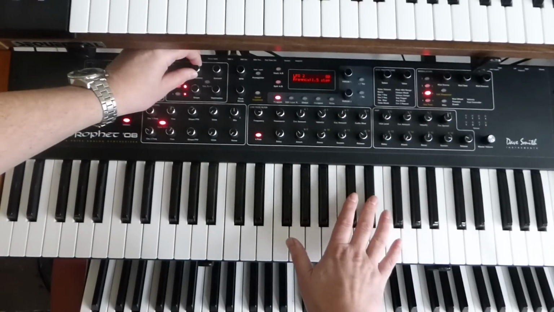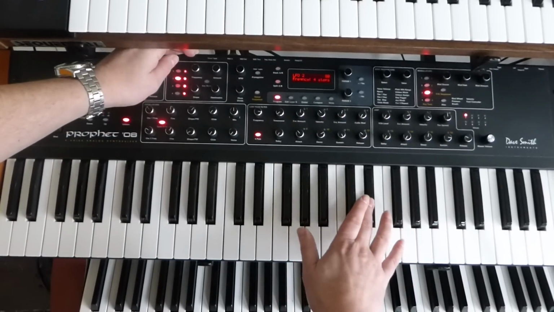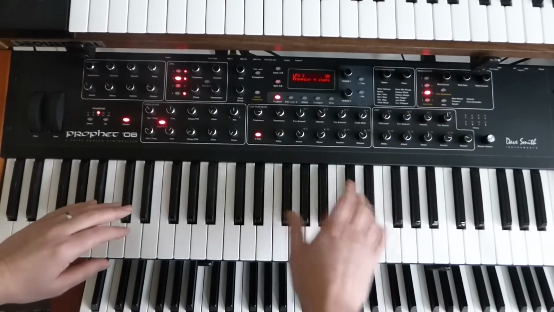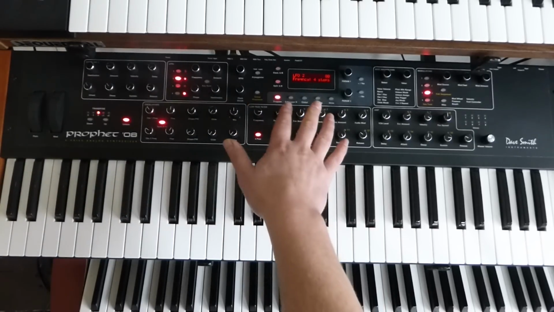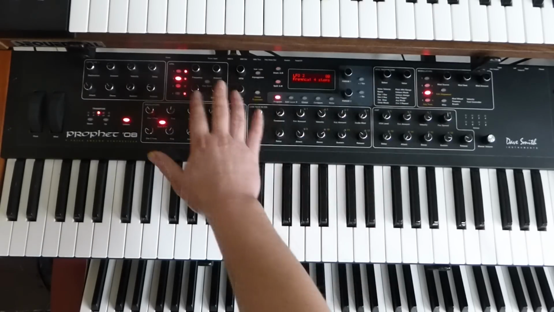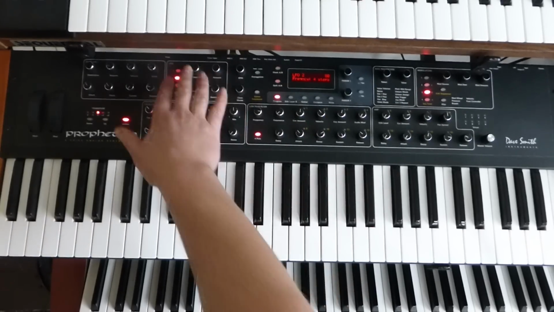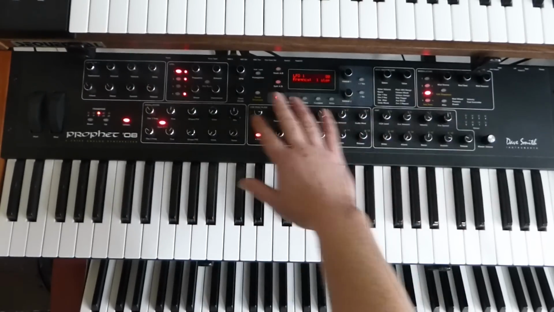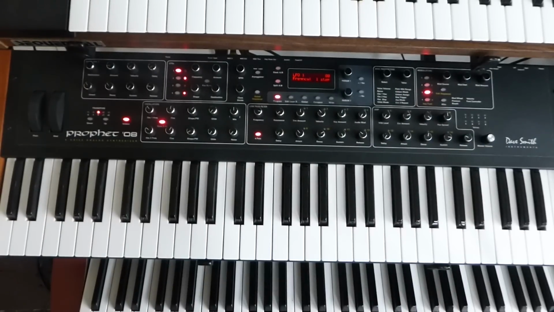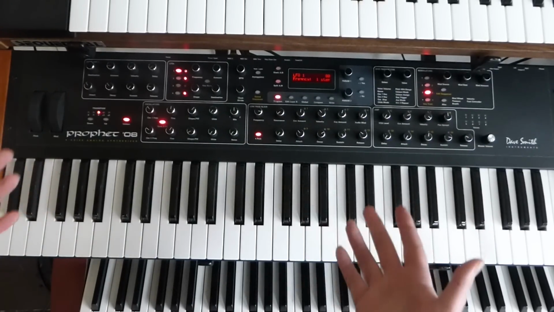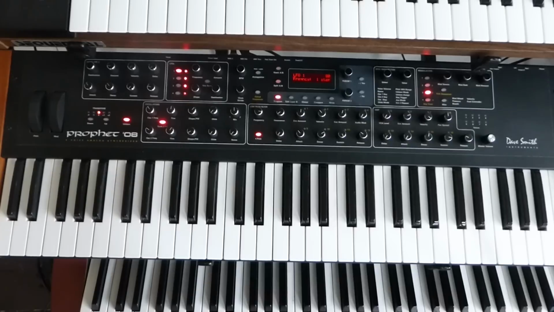Let's turn this one up to 4 steps. Really nice to be able to do that. And when you get into playing with a sequencer, because everything's clocked to the BPM, the LFOs can be playing along with the sequencer, which is a really nice feature as well. I don't know if it's a feature of the synth or just something you can do with it.